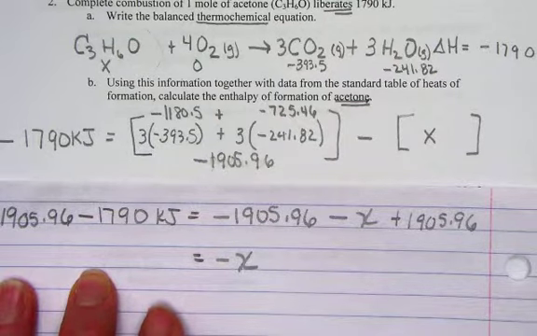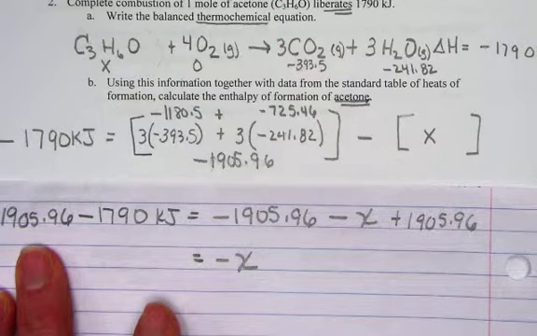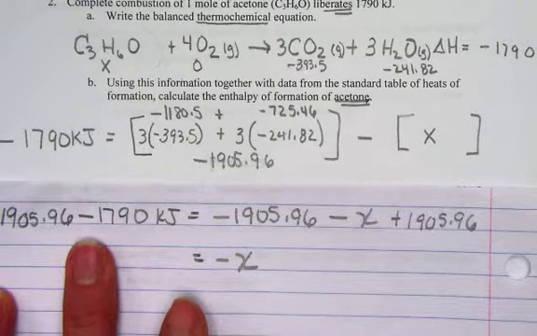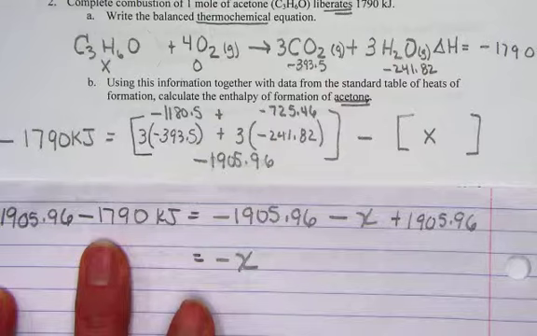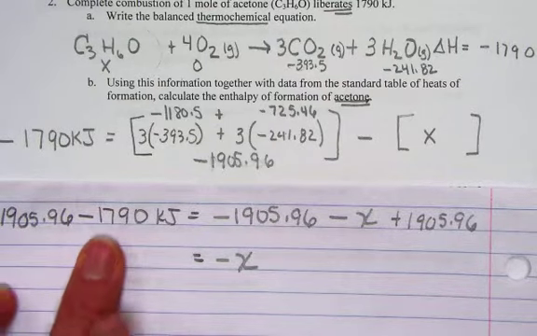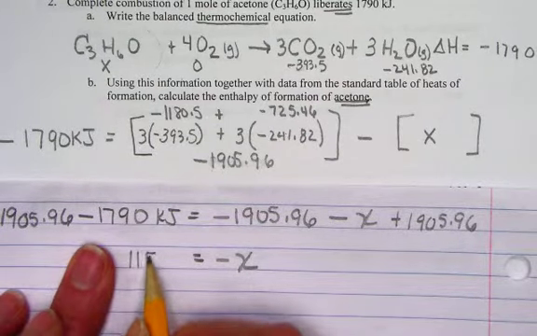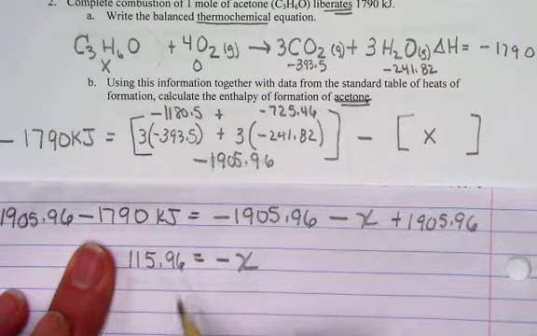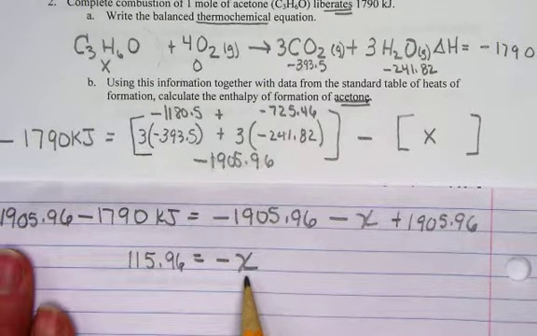So hitting 1905.96, now I have it, 1905.96, and that's a positive sign on the left now, minus 1790 equals 115.96. That's equal to negative x.